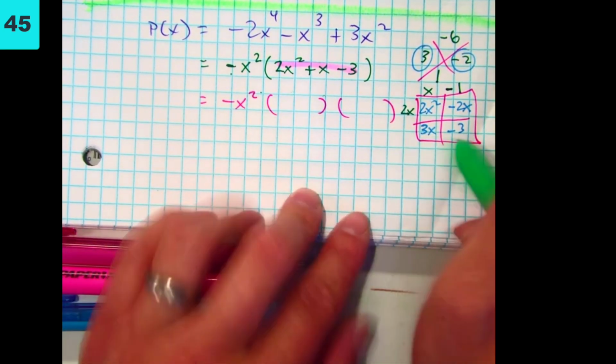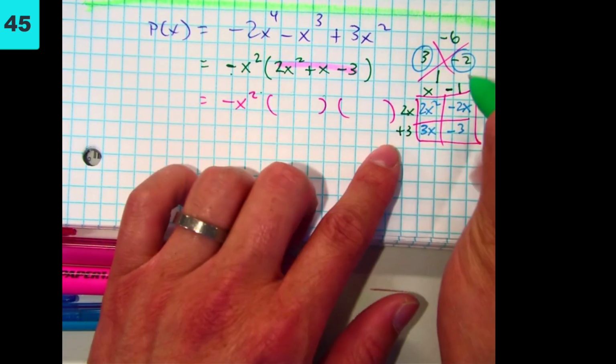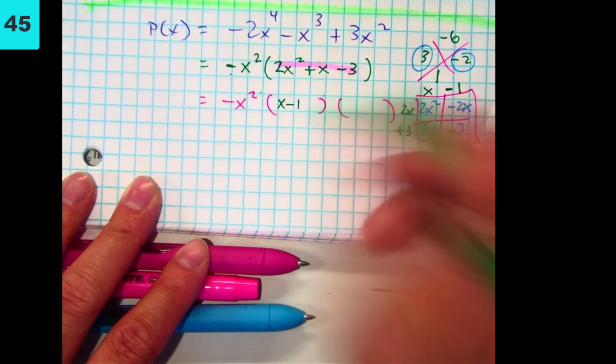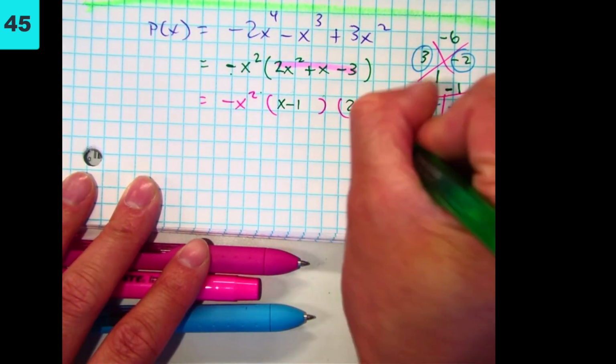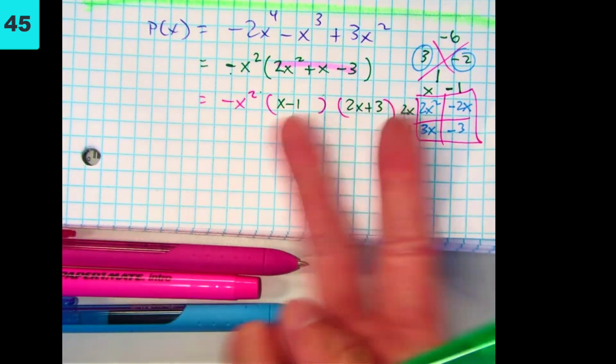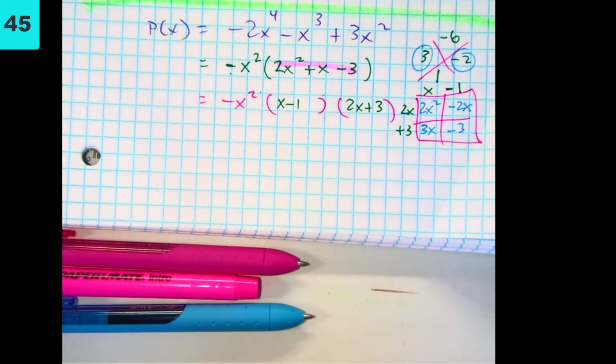What's the GCF here? 3. And you can double check 3 times x, 3x. 3 times negative 1 is negative 3. So now I'm going to put in here x minus 1, 2x plus 3. Class, can I interchange those? Yeah, you can, because it doesn't matter which order they're in multiplication. Right. Raise your hand if you got that. So when you factor it, this is my answer.